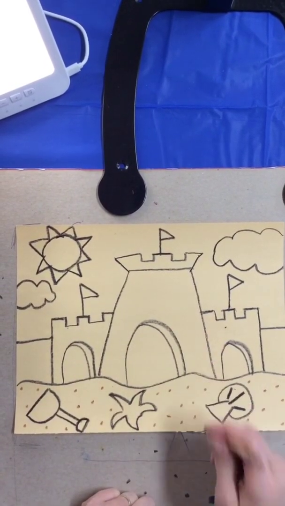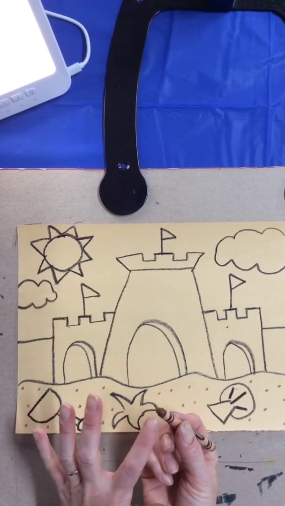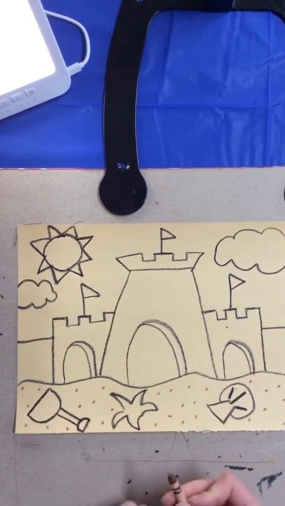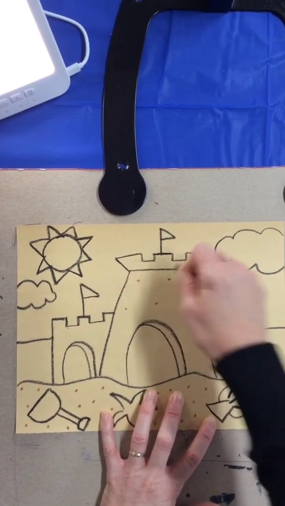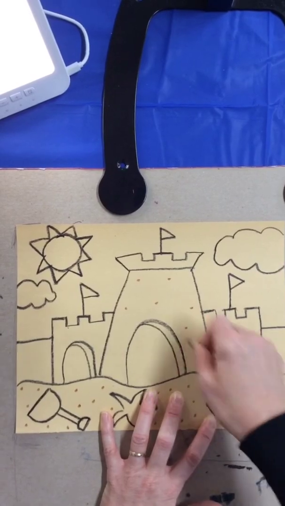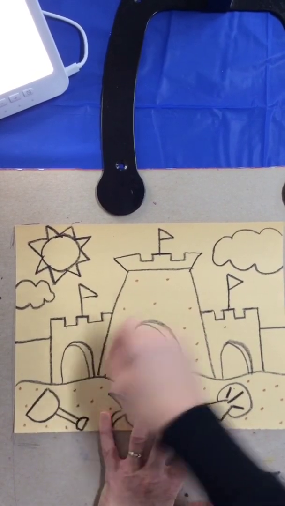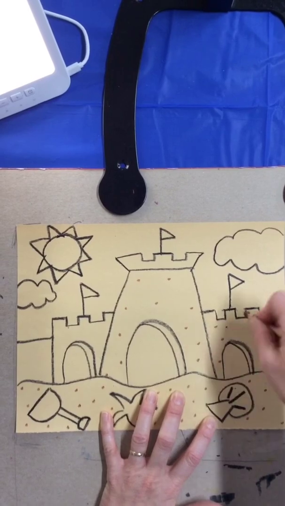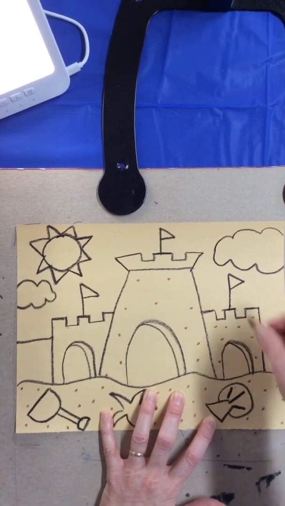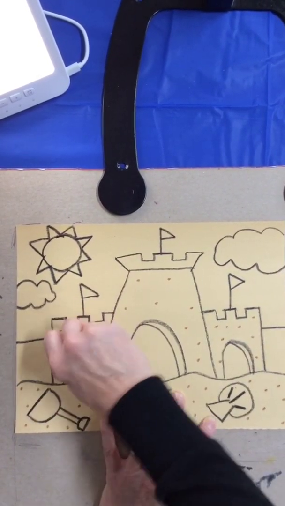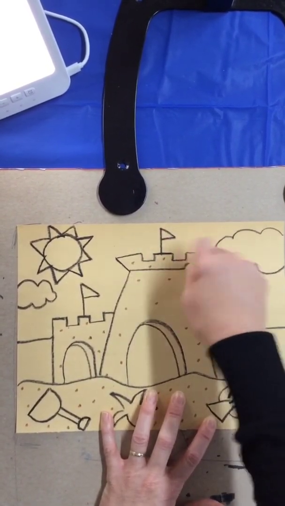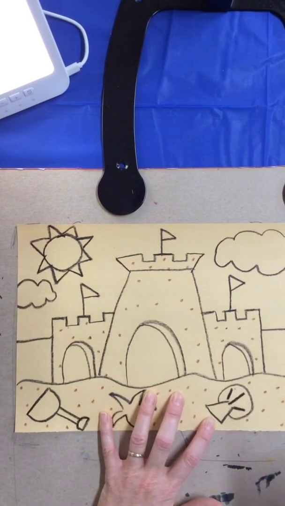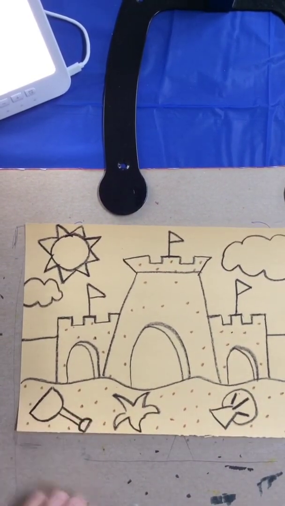Now when you bang on your paper with your crayon, you'll probably break it. So this is a nice way to add texture without breaking your crayon. So you set your crayon down and twist. So you can do that all over the sand and the sandcastle. You can add as much or as little texture as you want. Just add a little bit of texture.